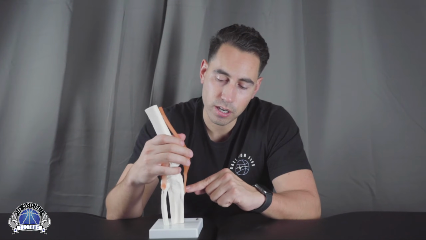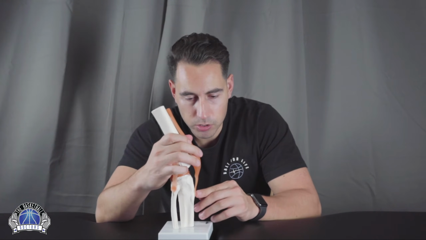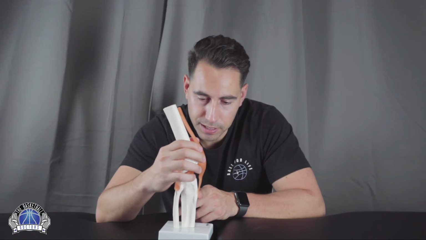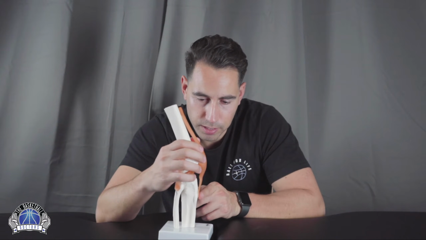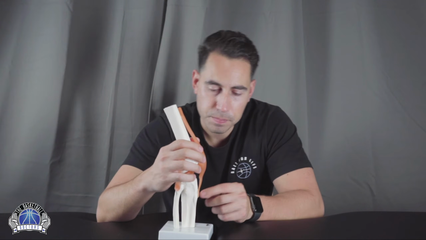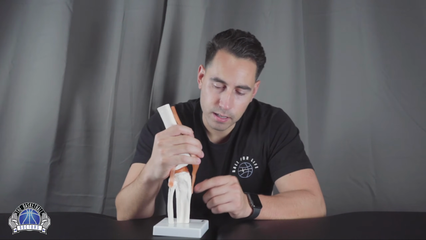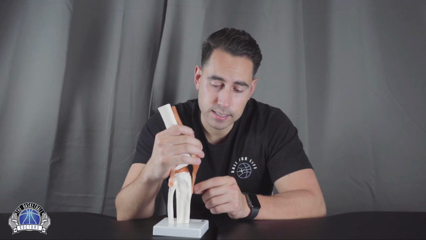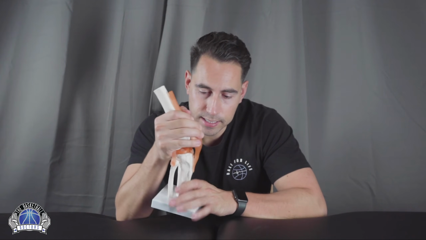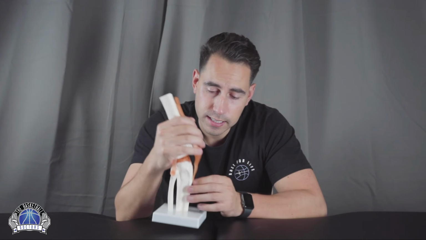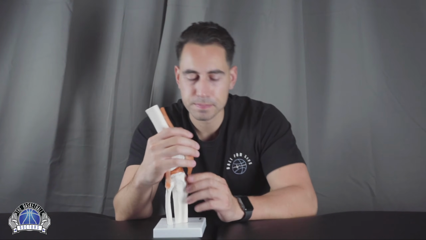With Osgood Schlatters, you're going to have a painful bump below your knee. I don't know if you've seen people where, if you look at their kneecap, right below it there's a bump that kind of sticks out. That bump that sticks out is the tibial tuberosity. What happens with Osgood Schlatters is we keep playing basketball, running, and as we're growing, our bones are growing faster than our muscles and our tendons. This bone sticks out and we keep on pulling here. That's going to lead to a stress reaction in the tibial tuberosity, and that's why they have that painful bump there.